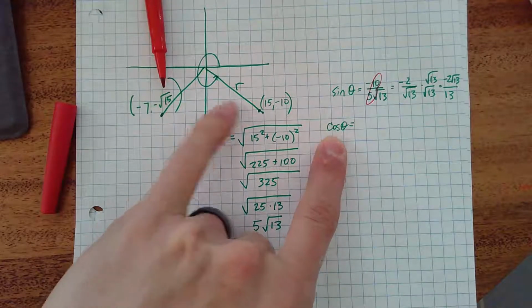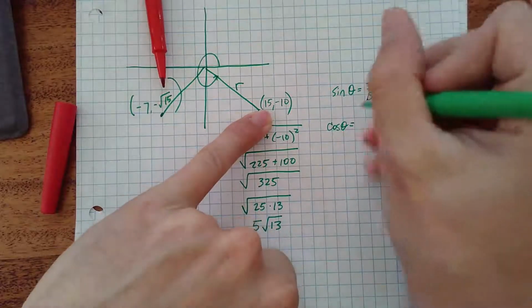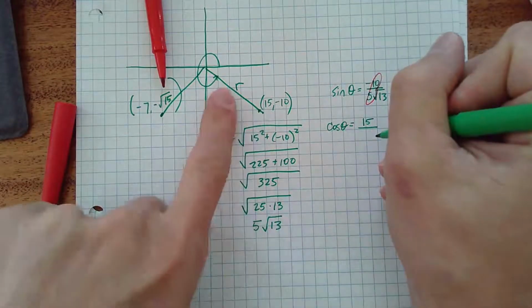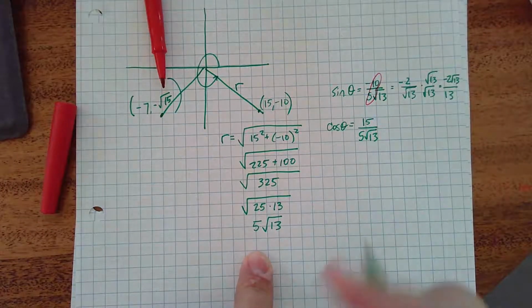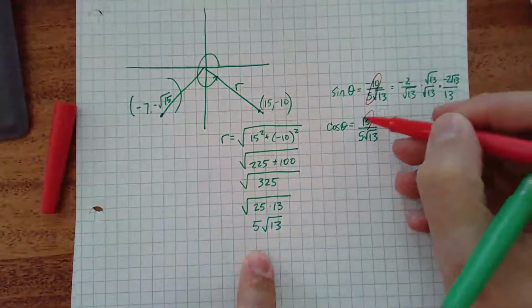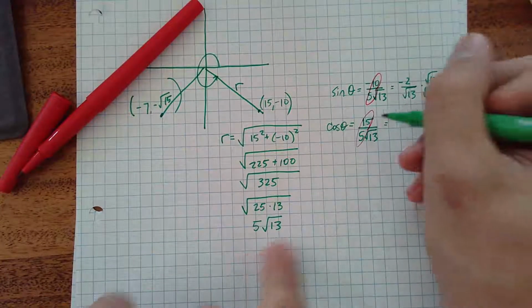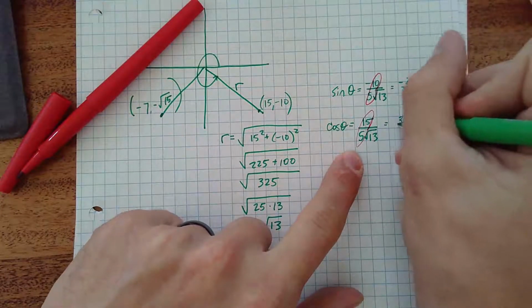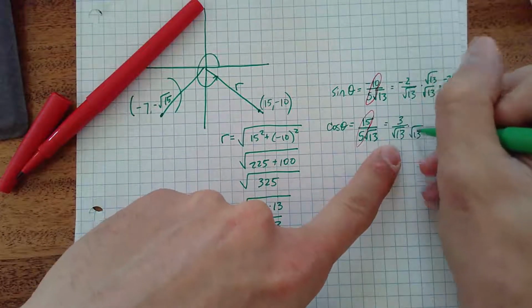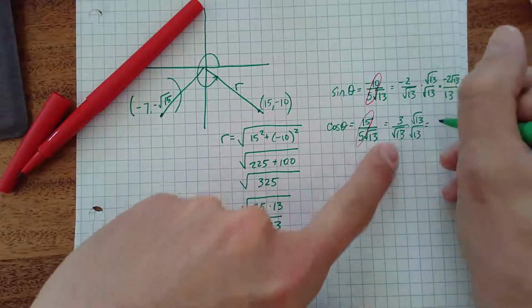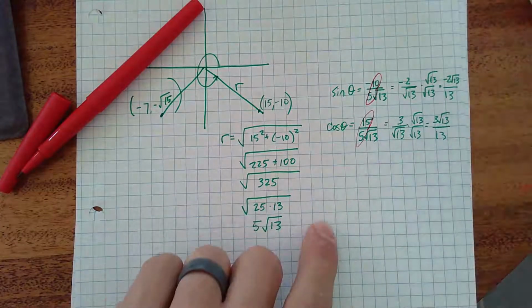We're going to do the same thing with cosine. Instead of just saying the x value like we can on the unit circle, we have to say it's the x value divided by the radius, which is 5 times the square root of 13. Once again, anytime you have numbers outside of the radical like that, those fractions can reduce, and you want to reduce them. So 15 over 5 is 3 over square root of 13. I still have a radical in the denominator, so I'm going to rationalize it. So I end up with 3 radical 13 over 13 for my cosine.